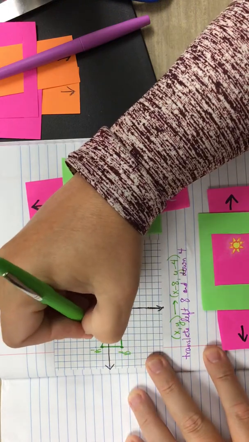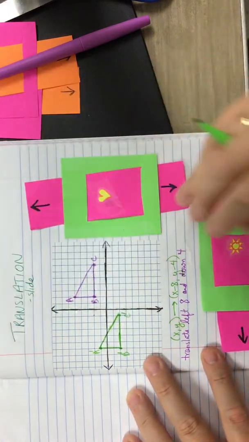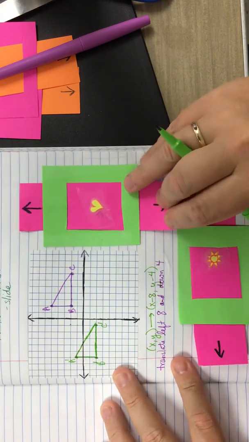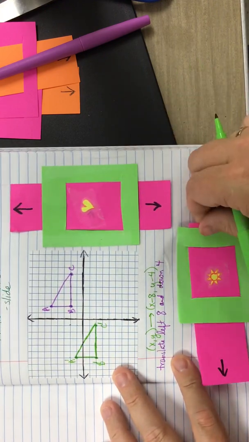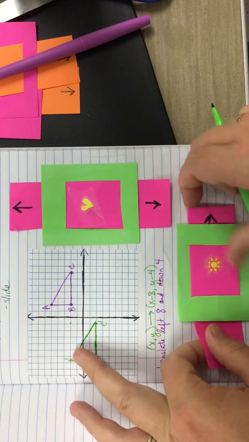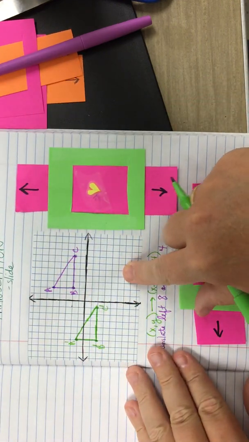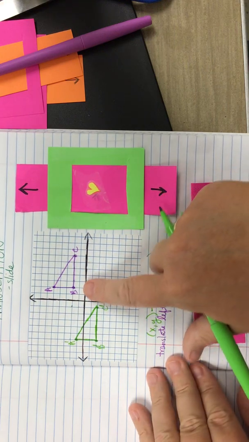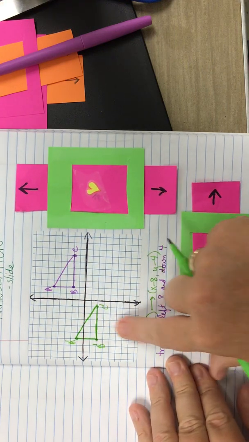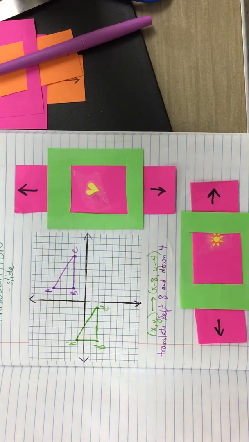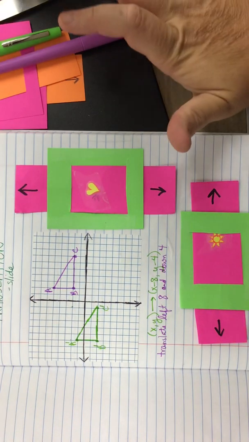So again, we've got interactive pieces to show that a translation is a slide. The one over here, up and down. The other one, left to right. And then also on the graph, we have a version graphically here. We've got our original triangle, and we shifted it left 8 and down 4, and this is what the notation is going to look like. So this is filling out your notebook for translation.